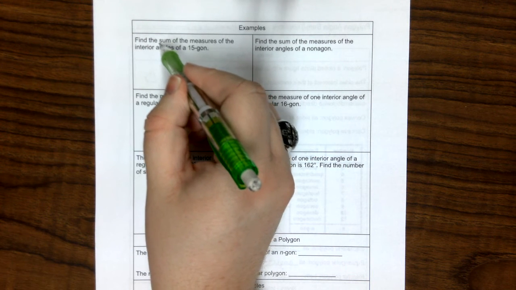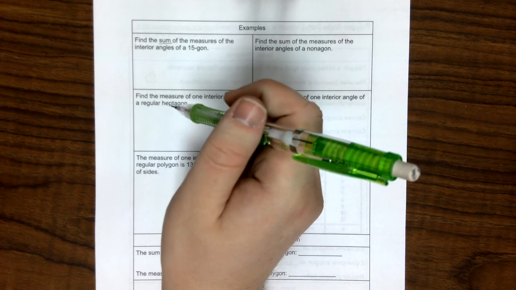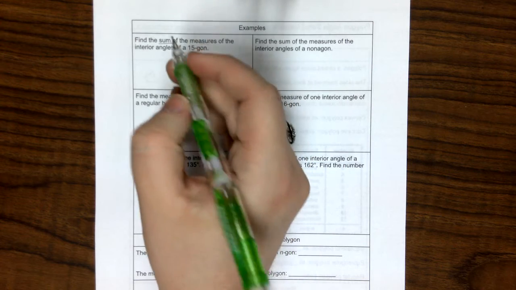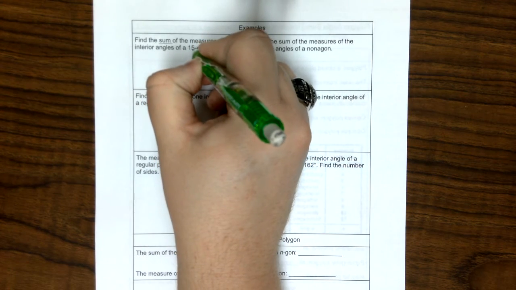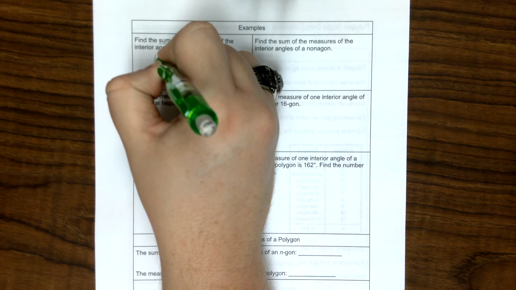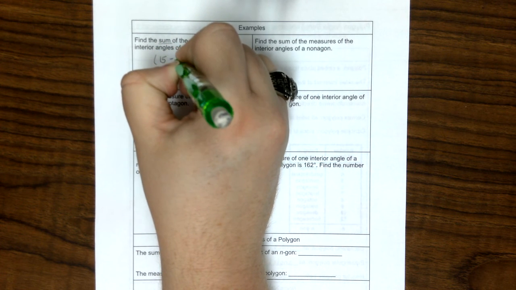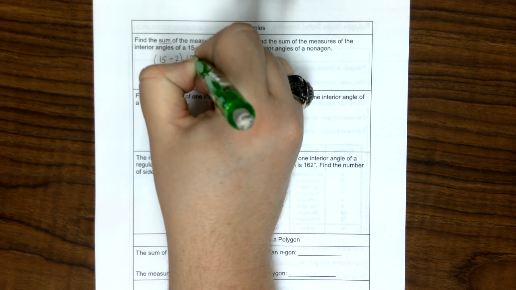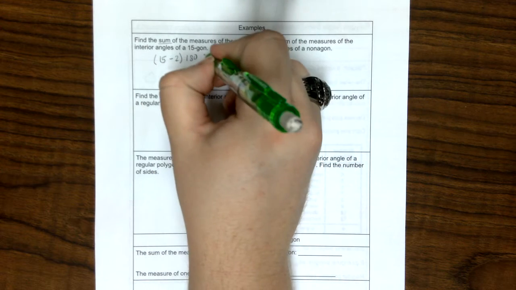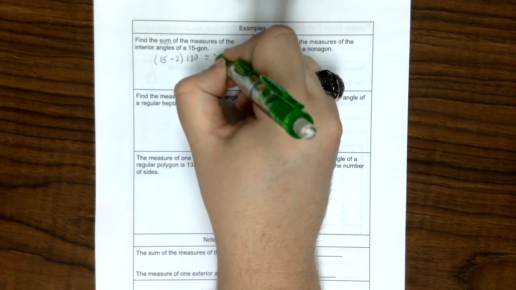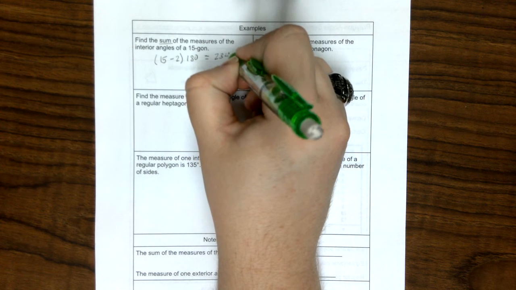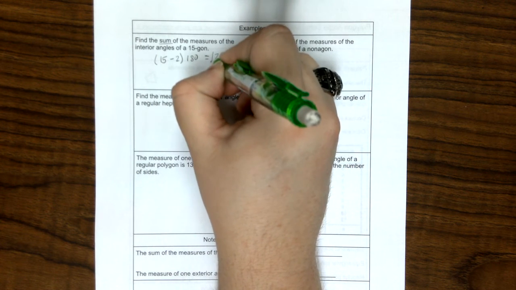It says sum, so that means I'm going to use that first formula, n minus 2 times 180. My number of sides is 15, so simply 15 minus 2 times 180. You'll type that in a calculator, and you should get 2,340 degrees.